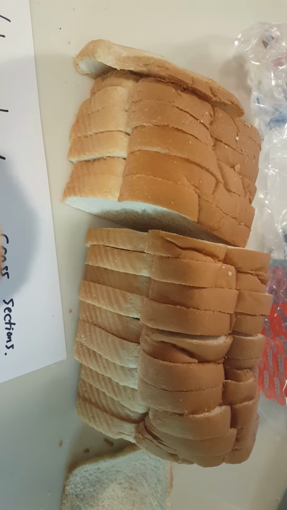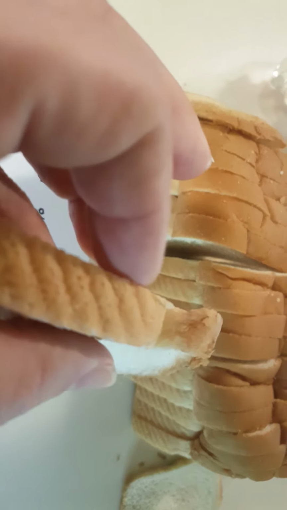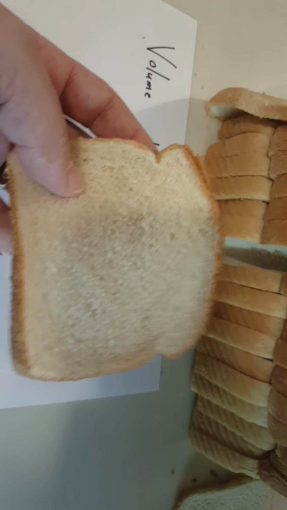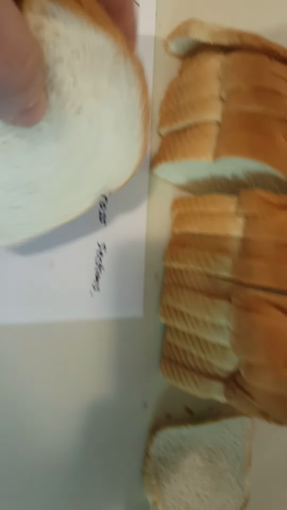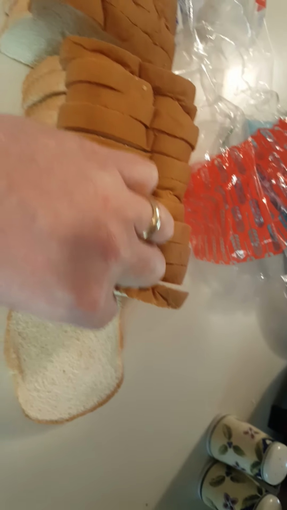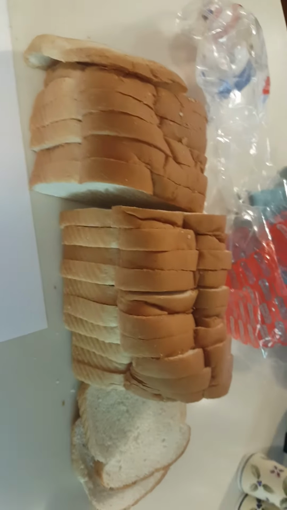And that should be the entire volume if this is 1. So the area of one piece of bread times however many pieces of bread there are times 1 would be the volume of this object.